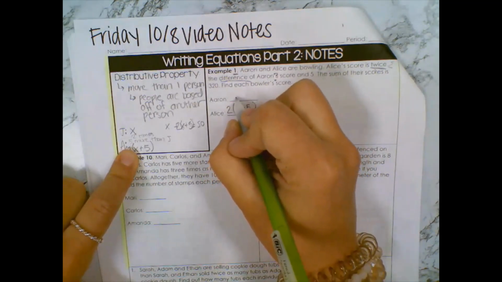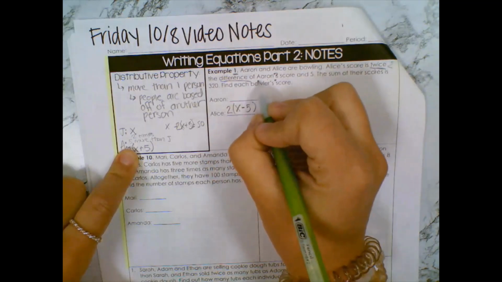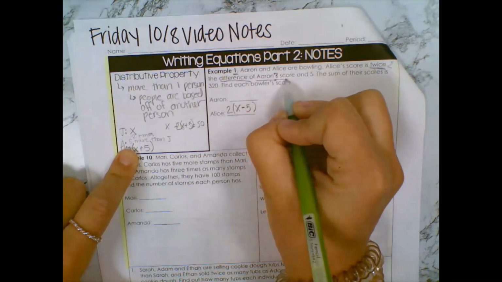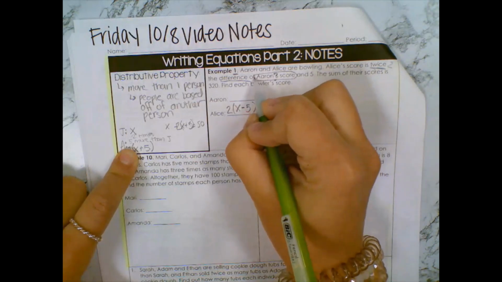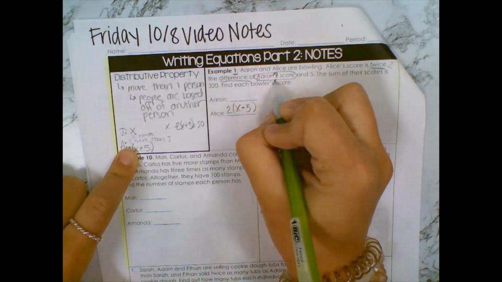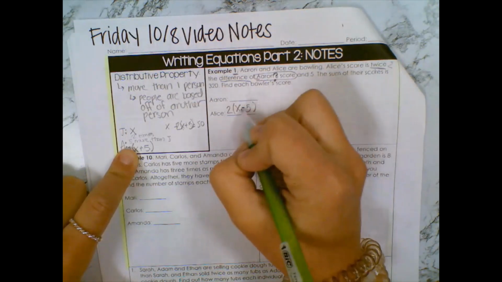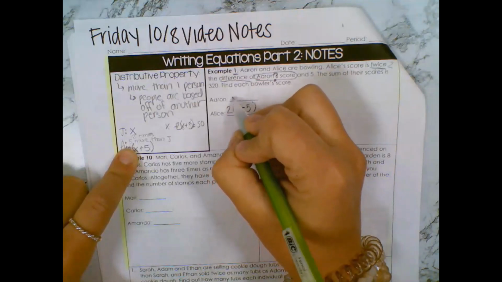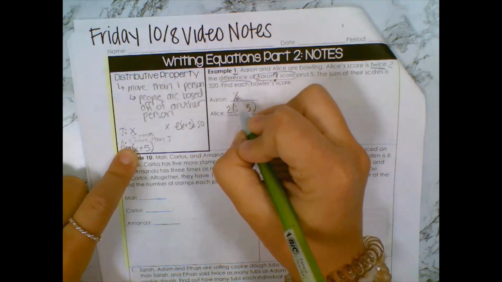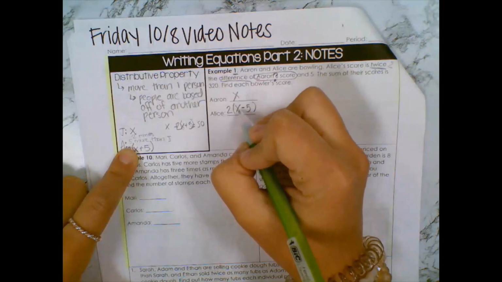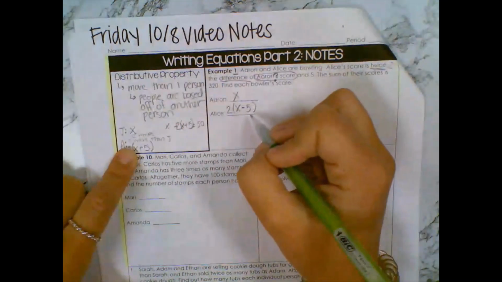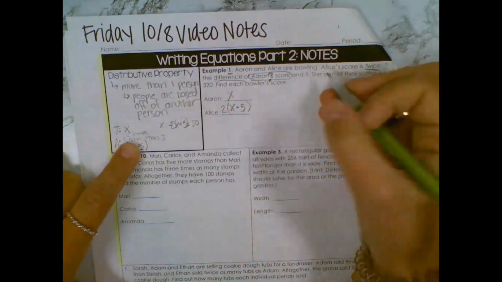And then now we need a representation of Aaron. Now, when we were trying to figure out Alice, we said that we didn't know Aaron's score, right? We were unaware of it. We didn't know it, so we called it X. And we want to remember that because for Aaron, he's literally X, right? So we're just going to make an X for Aaron, and then 2 times X minus 5 is Alice.